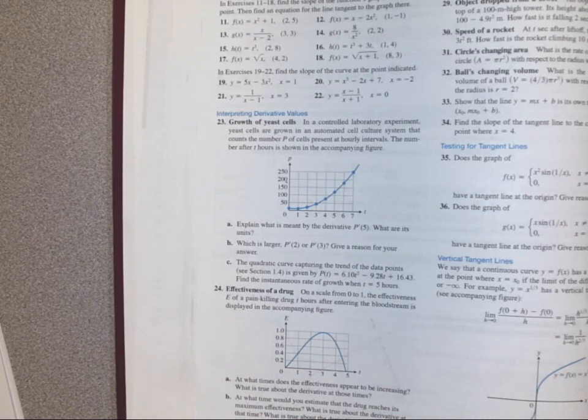So, I'm not drawing on this one, but I'm going to kind of show you. When they ask you for P prime of 5, remember, when you say P prime, what are you actually talking about? Please say slope. Slope. So we're talking about the slope, and the slope at what x value? 5. At 5. So I'm looking for the slope at x equals 5.